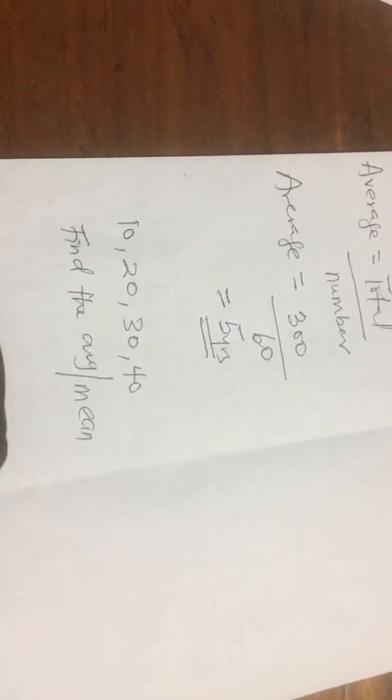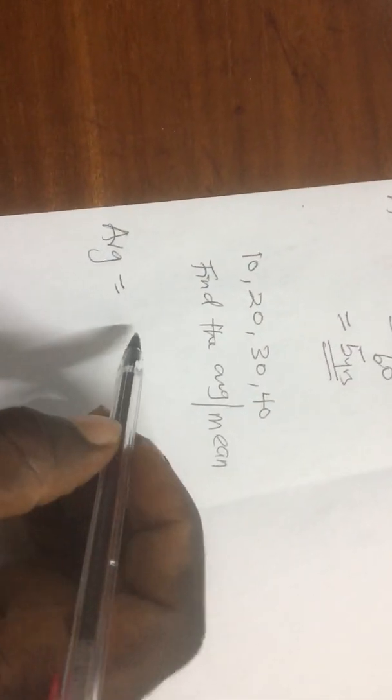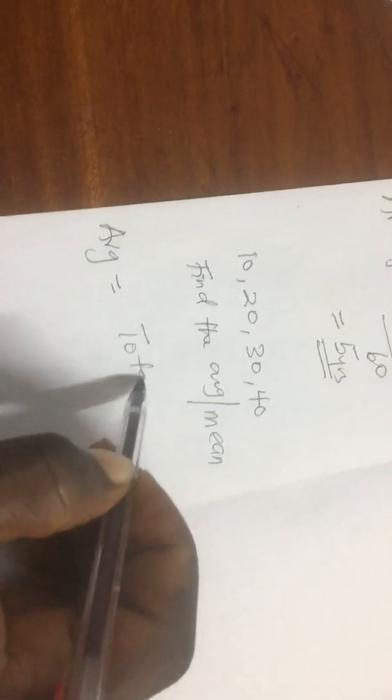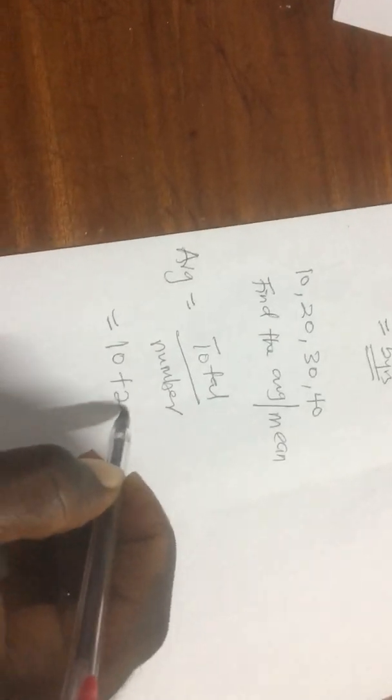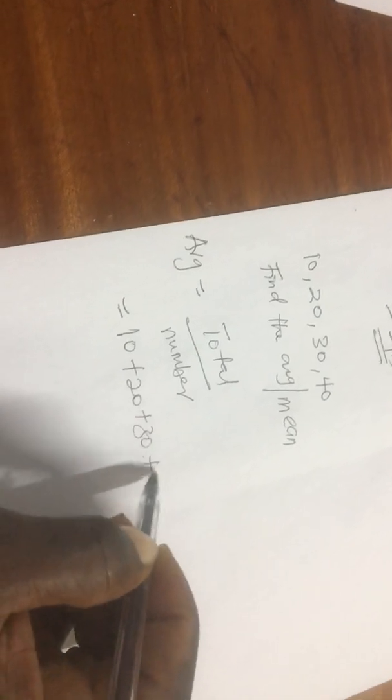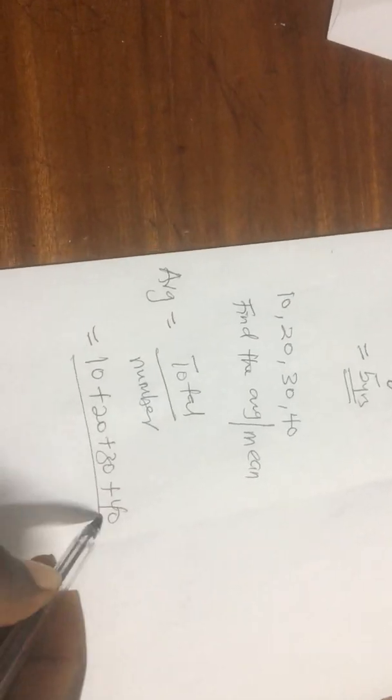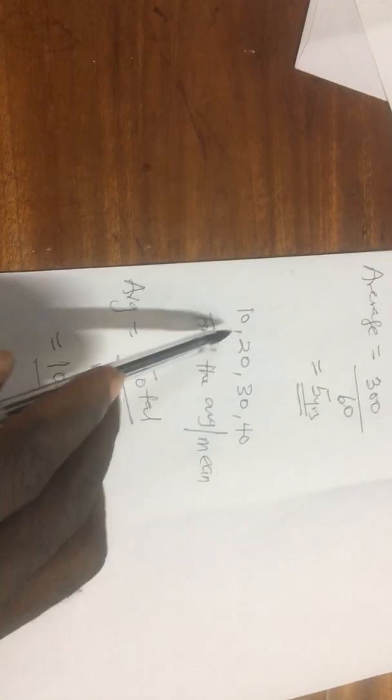So with this, you know that the average is equal to the total over the number. So now the total is 10 plus 20 plus 30 plus 40 all over, there are how many? 1, 2, 3, 4. So 4.